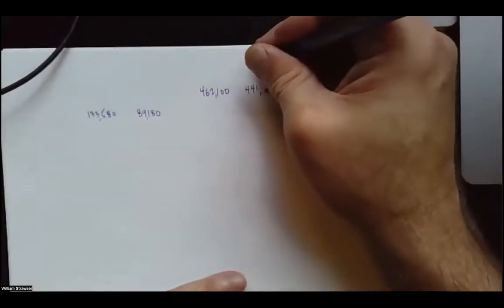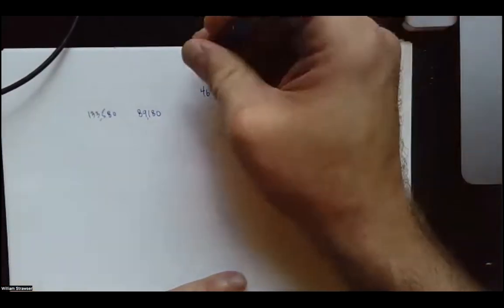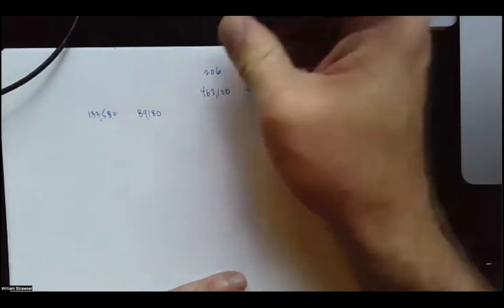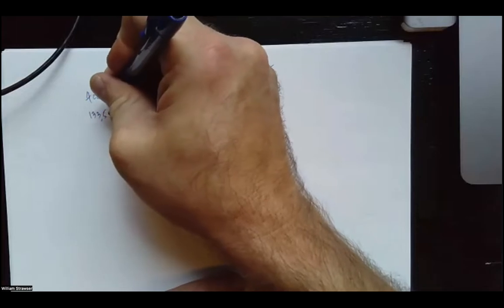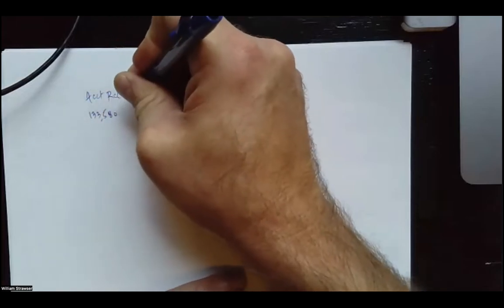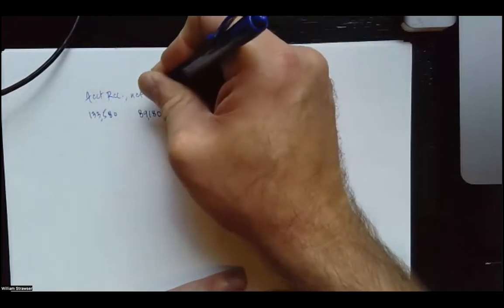All right, so this is my net realizable value for 2015 and 2016. These are my receivables amounts and their net of allowances.